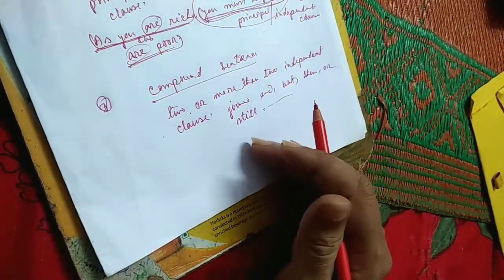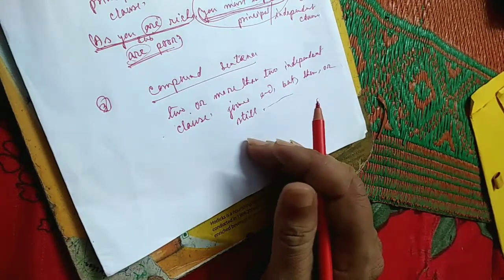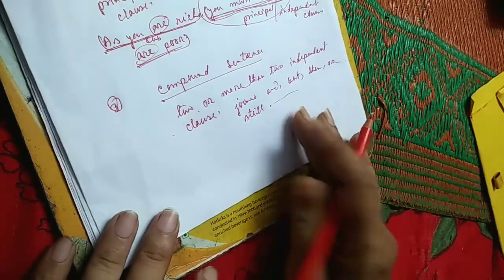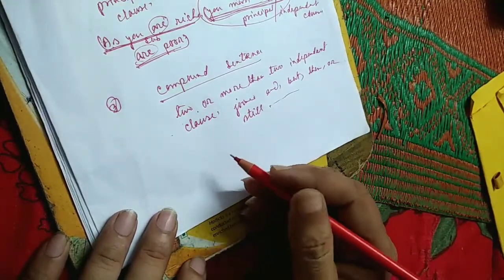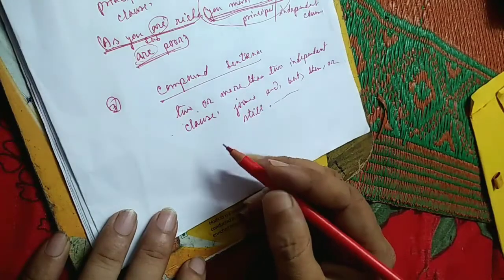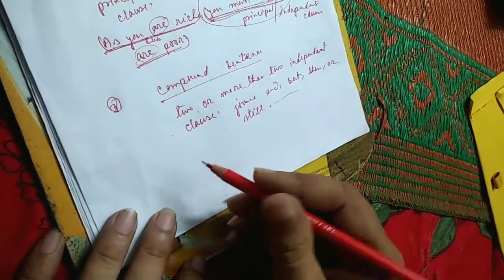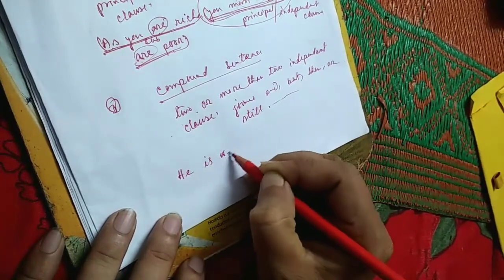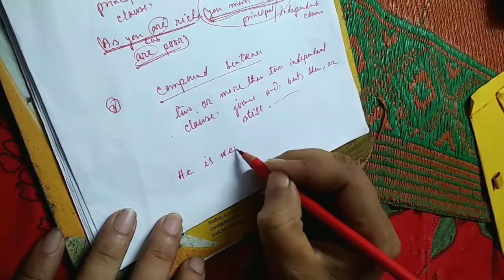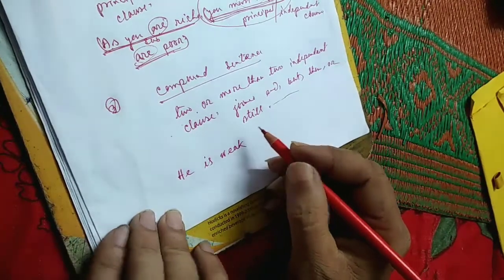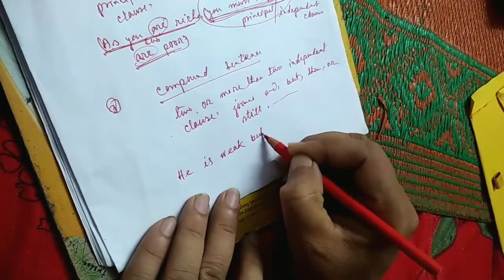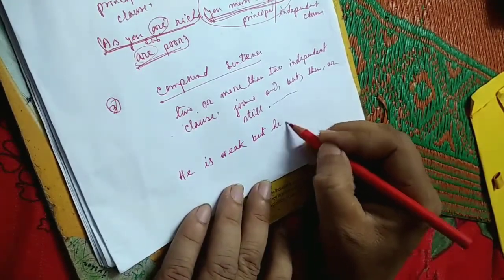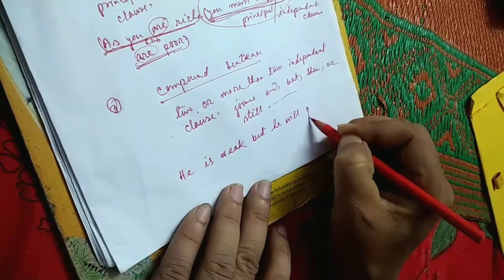So let's take an example of a compound sentence. Suppose: He is weak but he will go.